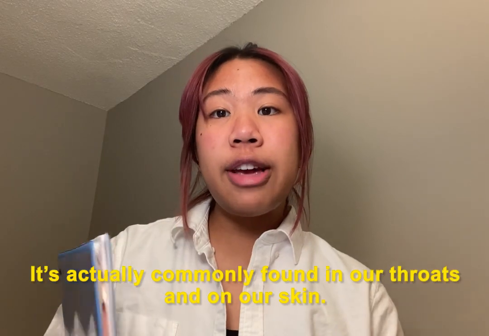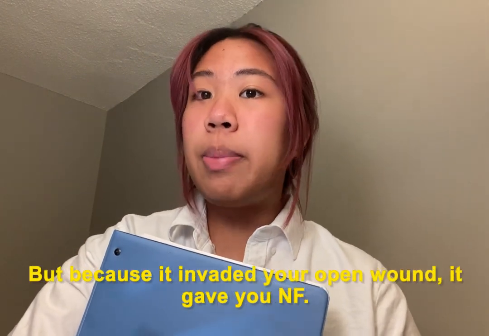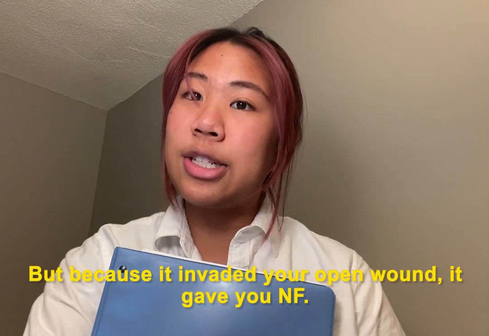It's actually commonly found in our throats and on our skin. A lot of people carry it without it being pathogenic at all, but because it invaded your open wound, it gave you necrotizing fasciitis.